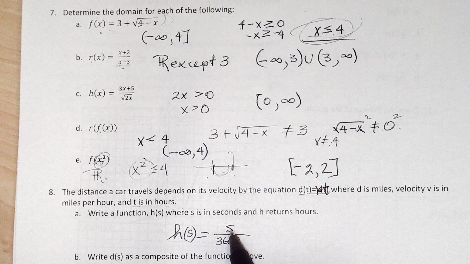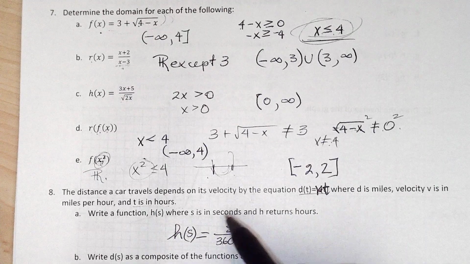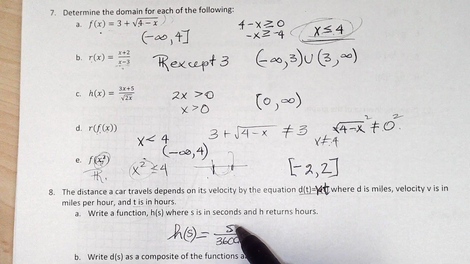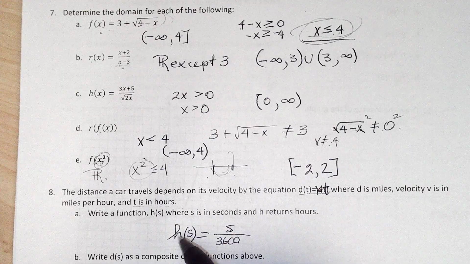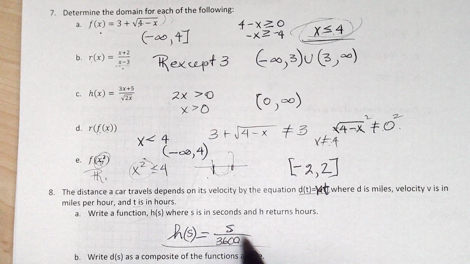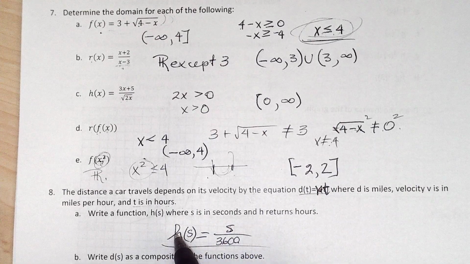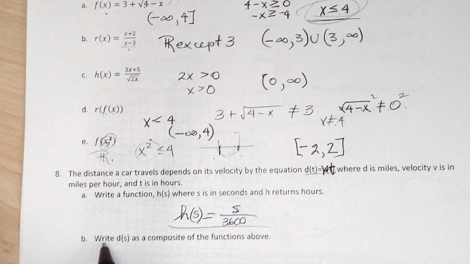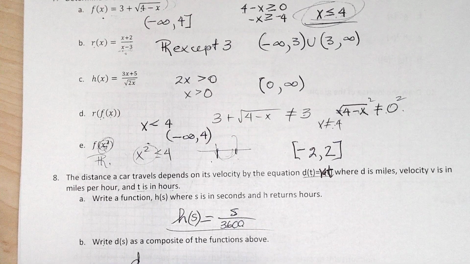So if I had 60 seconds, 60 divided by that would be 1/60th of an hour, a minute. If I had 3,600 seconds divided by 3,600, I get 1 hour. So this converts seconds to hours. Now we want a function that gives us the distance based on the seconds.